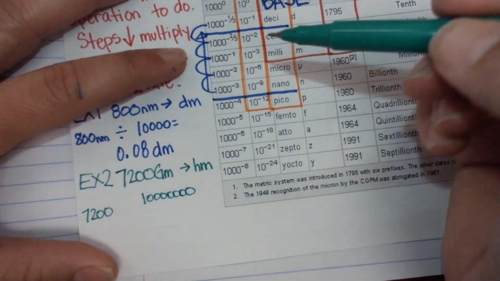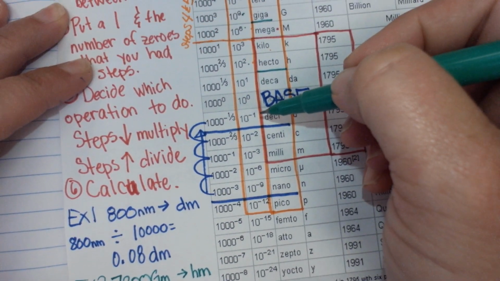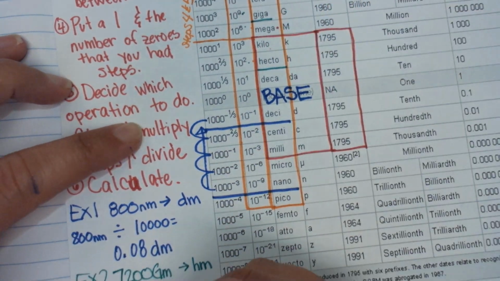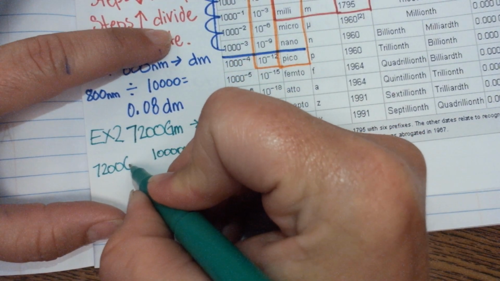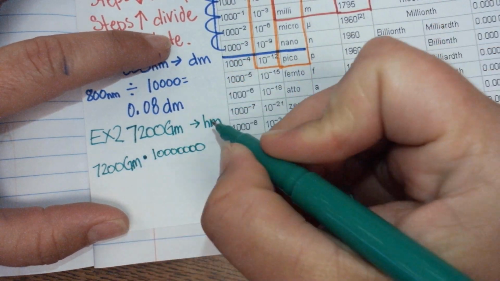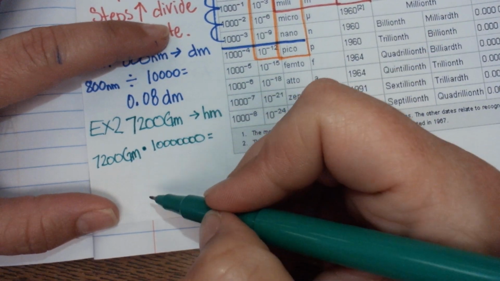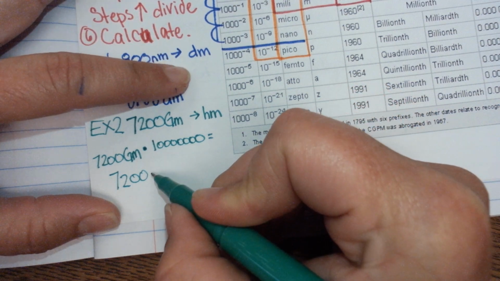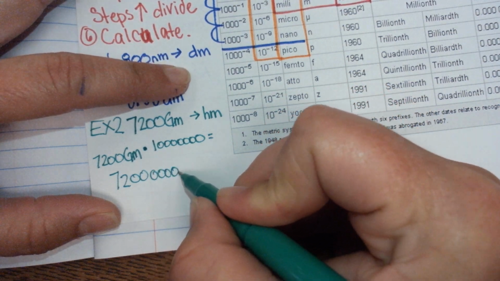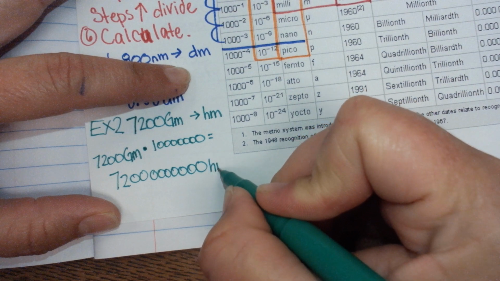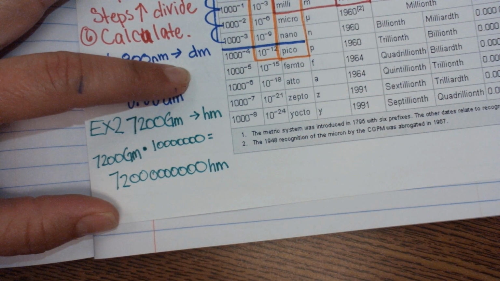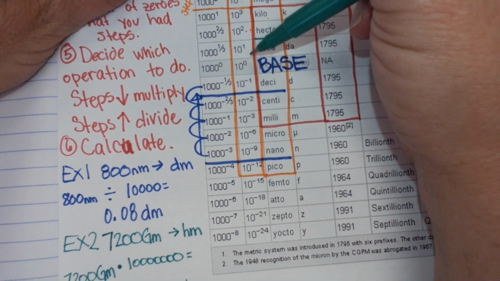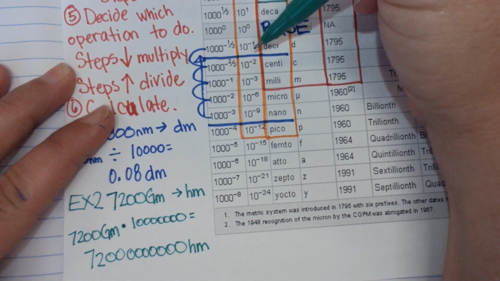Then my next step: if my steps go down, I'm going to multiply. In this case, they go down, so I am multiplying. I'm going to get a ridiculously big number, but that's okay: 72 and 7 zeros. Just don't forget that the steps are really the numbers that we have as the exponents here.